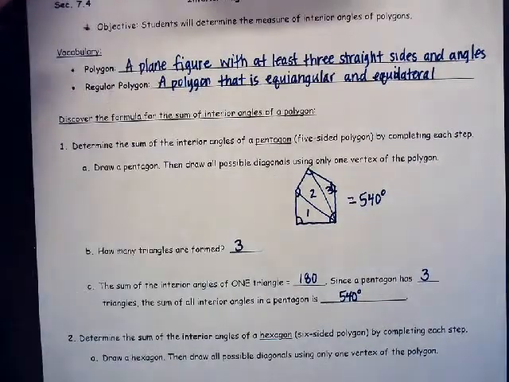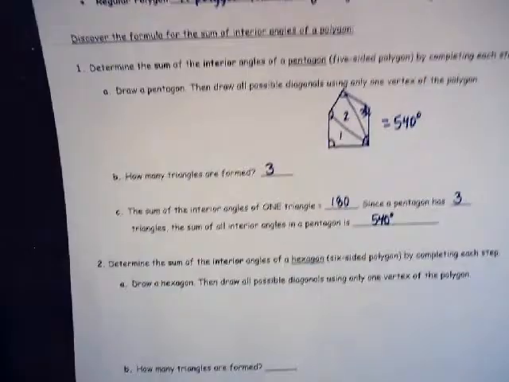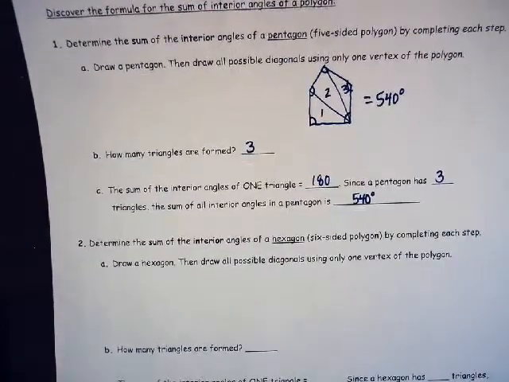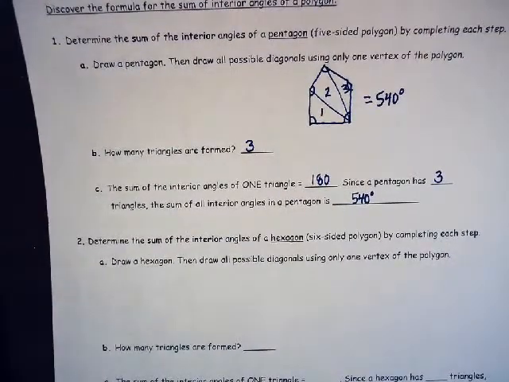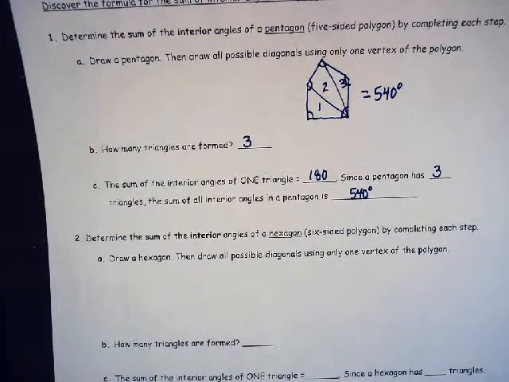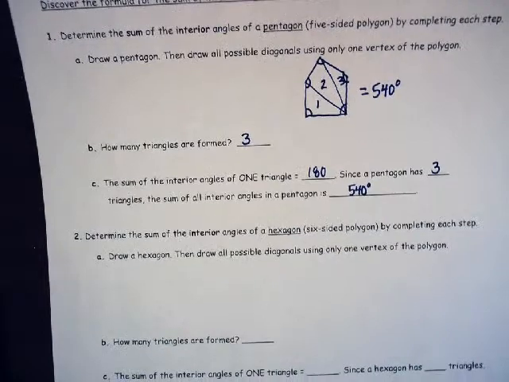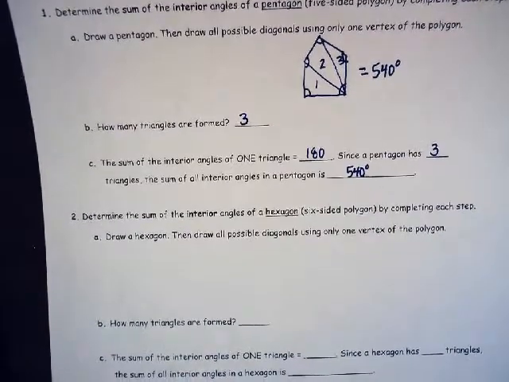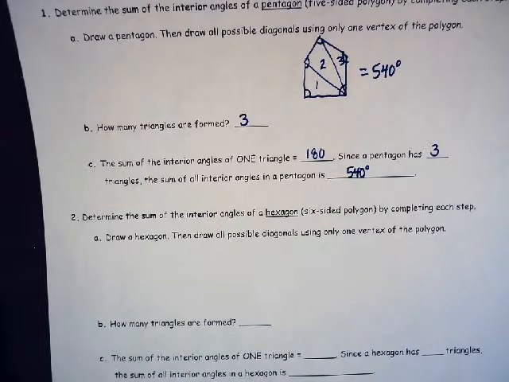Alright, let's look at another one. Determine the sum of the interior angles of a hexagon. That's a 6-sided polygon. So go ahead and draw one. I want you to just do it freehand. Everybody draw a 6-sided polygon on your own paper.